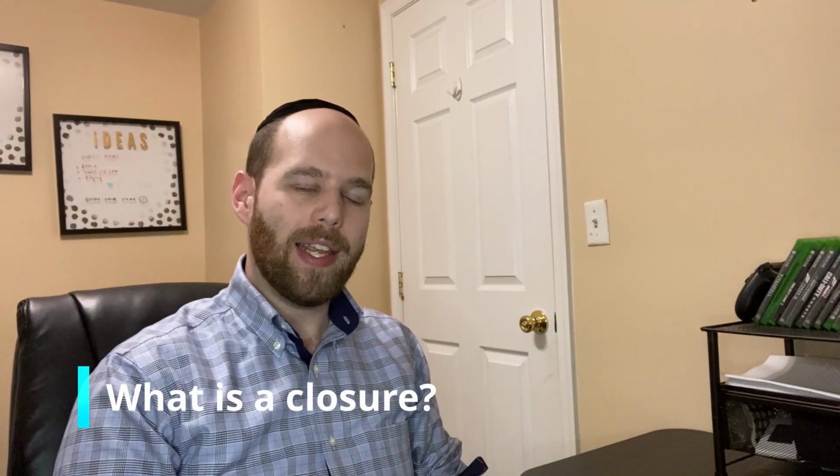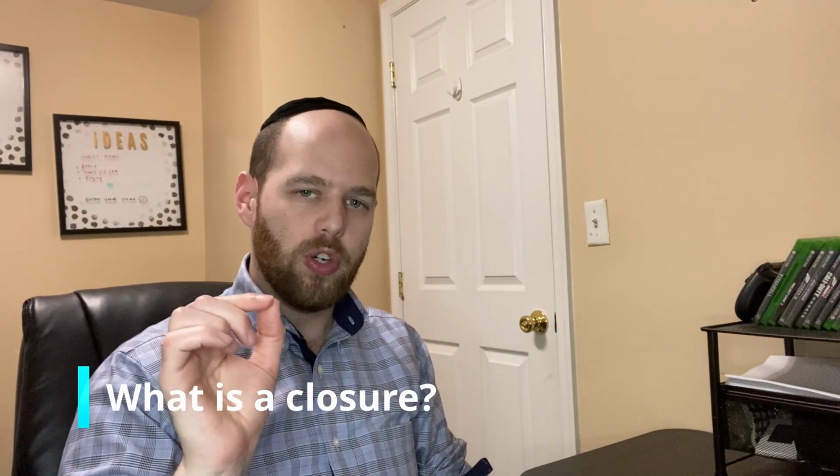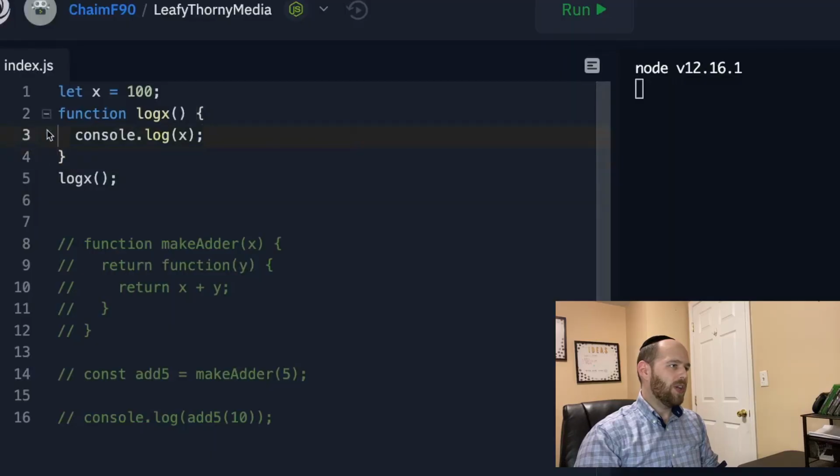So the first question that we're going to be taking a look at is, what is a closure in JavaScript? So let's take a look at an example right here. As you'll notice here on screen, I have a variable called x, and the value of this variable is going to be 100. I then also have a function called logX, and what this function is simply trying to do is a simple console.log x. Finally, over here on line 5, I'm going to go ahead and call logX.